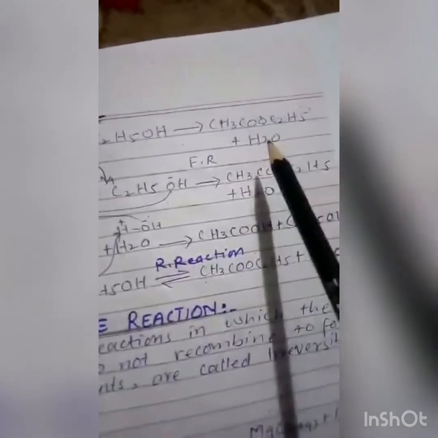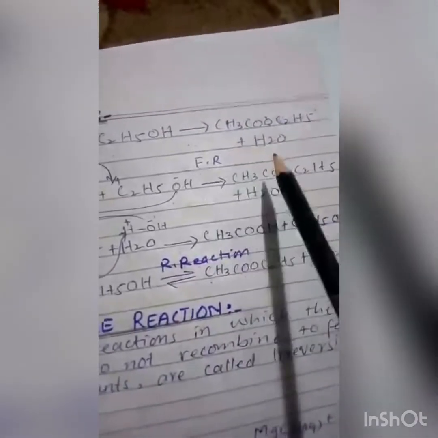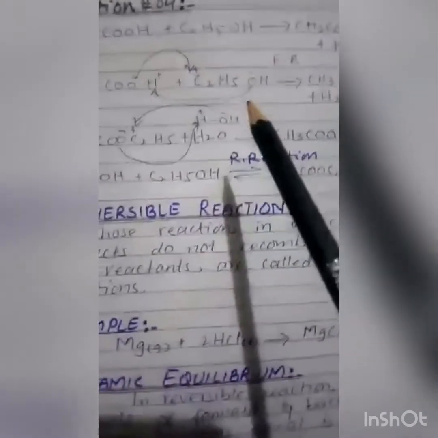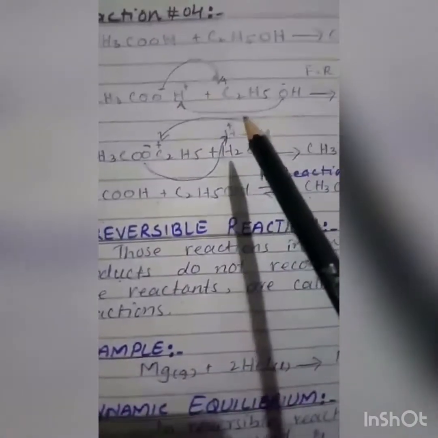Okay, now let's come to reaction number 4. As you know, this is acetic acid and this is ethyl alcohol. When these two reactants react together, they give us ethyl acetate and water in the forward reaction. Do you know how these two reactants react together?